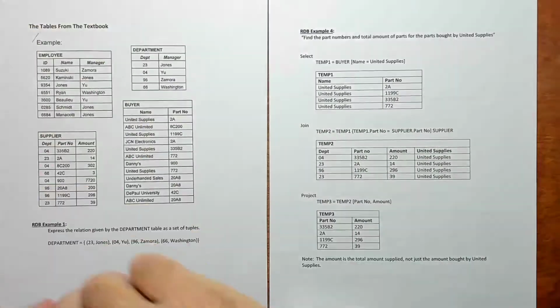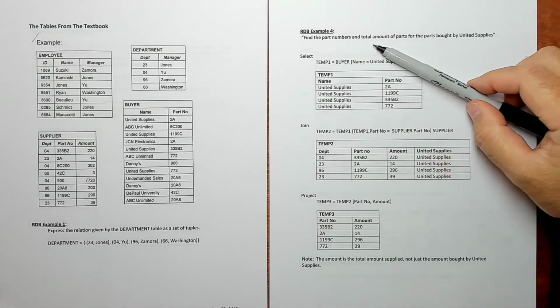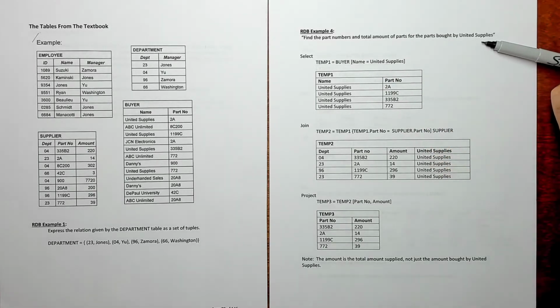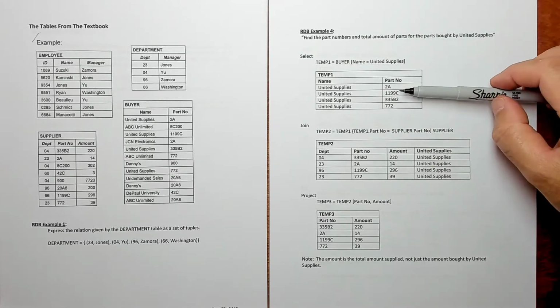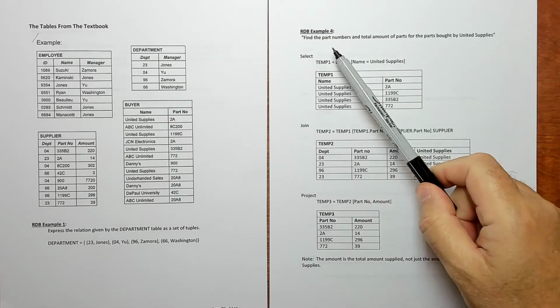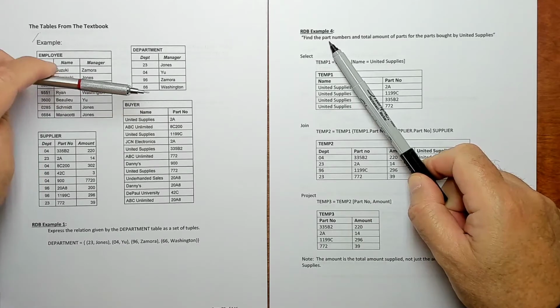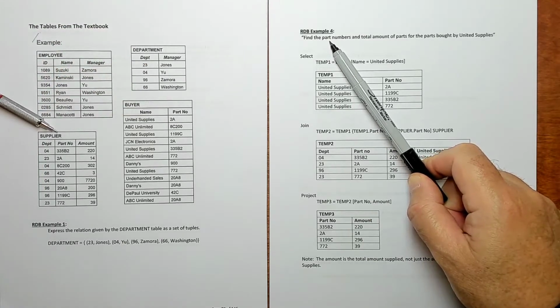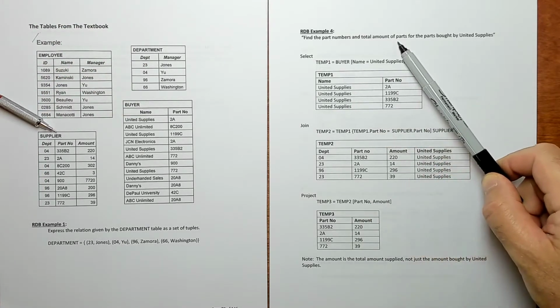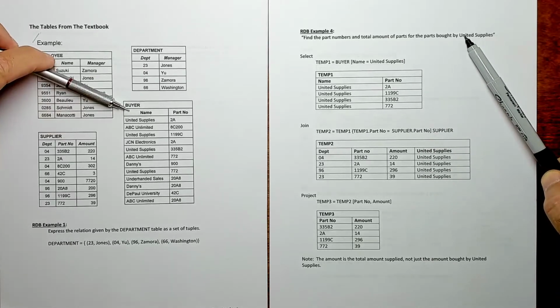Here's another one. And this one we'll look at in extreme codiness in a little bit. So find the part numbers and total amounts of all parts for the parts bought by United Supplies. So there's going to be these three operations, it turns out. How do we know? Let's walk through this a little bit. So we got part numbers. Where does that show up? It shows up here in buyer. It also shows up here. And the total parts, that shows up here in supplier. And then the buyer shows up here in this thing.